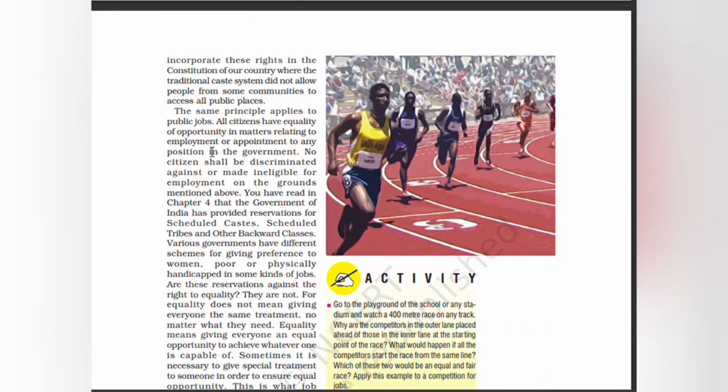The same principle applies to public jobs. All citizens have equality of opportunity in matters relating to employment or appointment to any position in the government. No citizen shall be discriminated against or made ineligible for employment on the grounds mentioned above. You have read in Chapter 4 that the Government of India has provided reservations for scheduled castes, scheduled tribes, and other backward classes. Various governments have different schemes for giving preferences to women, poor, or physically handicapped in some kind of jobs. Are these reservations against the right to equality?